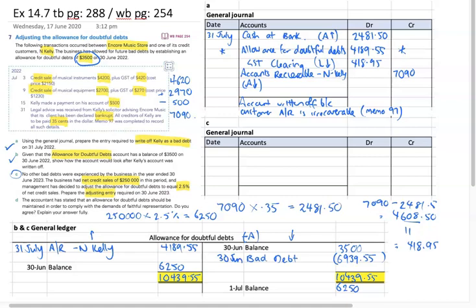Now, I don't want you to be too worried about the decimal points here. It's probably unlikely that you'll see decimal points in your exam. This question gets you to do that, but we keep following the process.